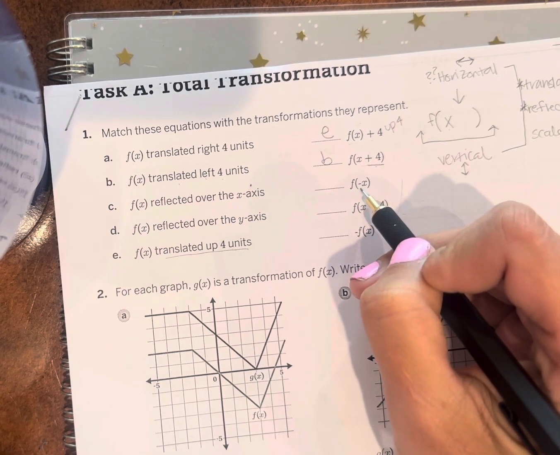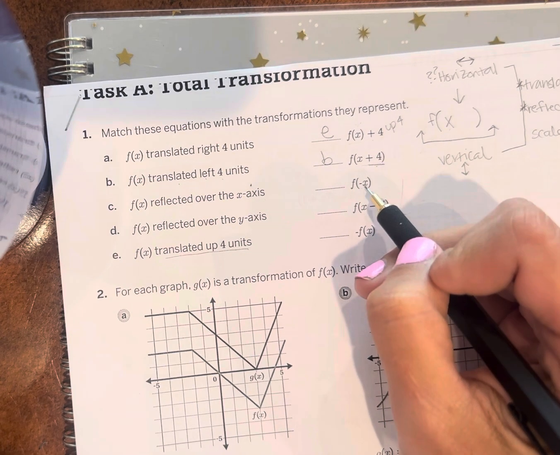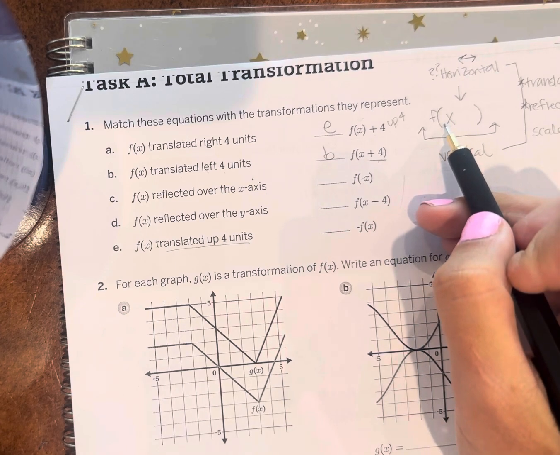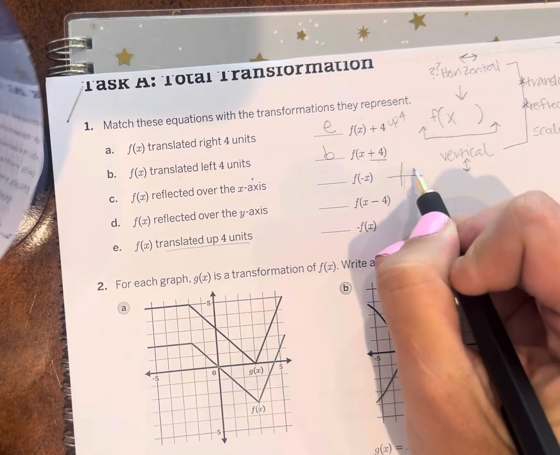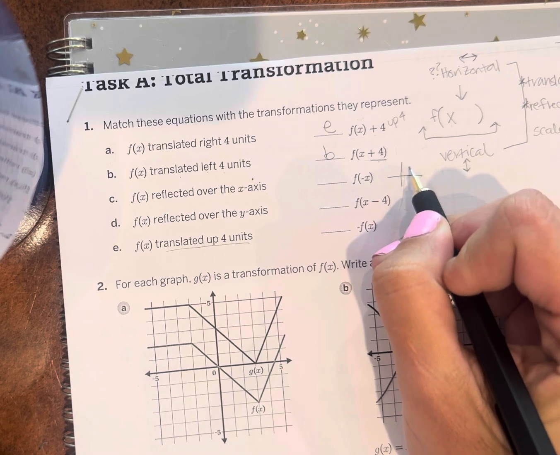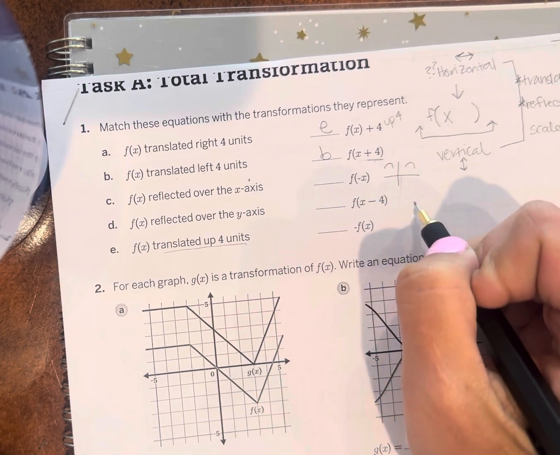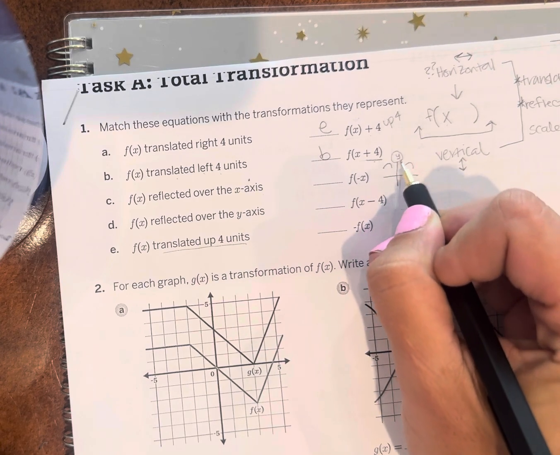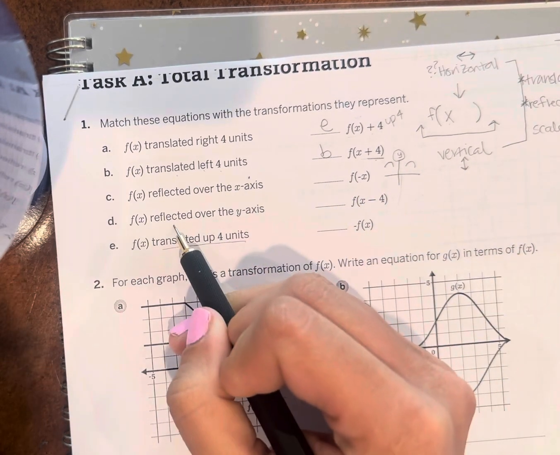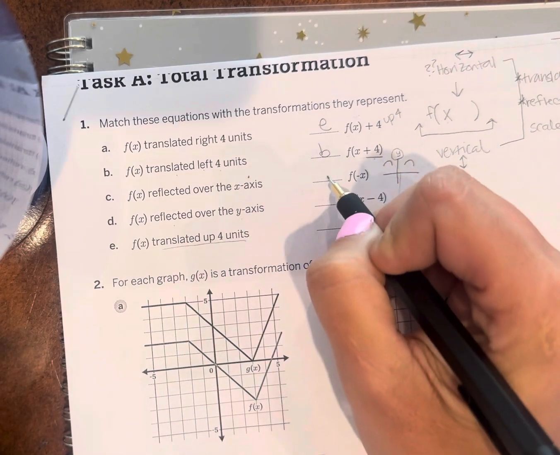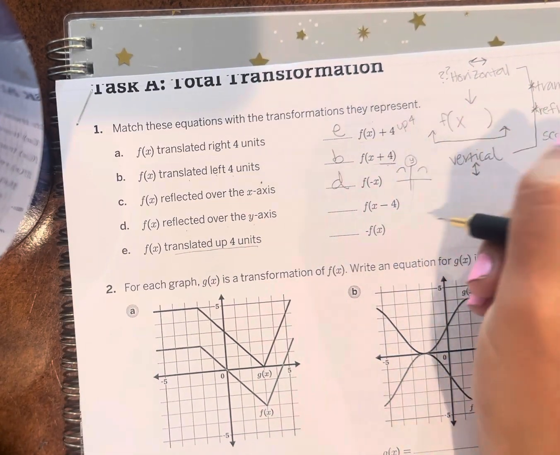A negative, multiplying by a negative reflects us, okay? If it's in front of the x, if it's inside the parentheses with x, it flips horizontally, meaning if I had this thingy, it would flip left to be this thingy, which means it flips over the y-axis. So we're reflected over the y-axis, D. And x minus 4.